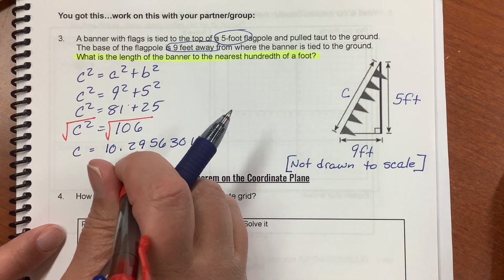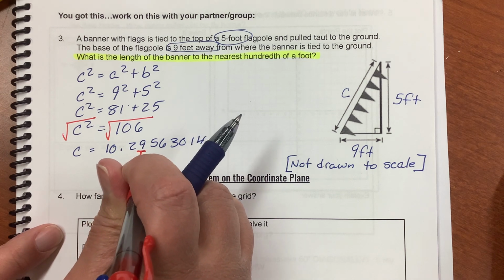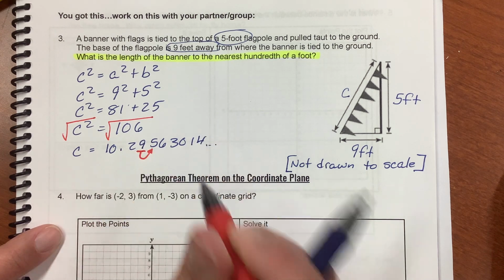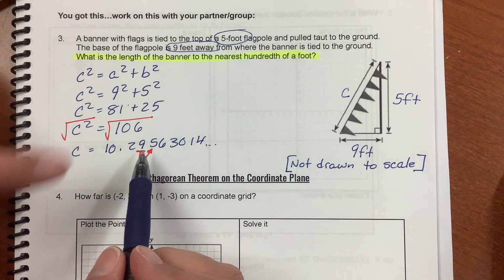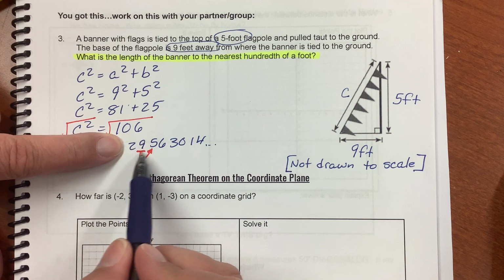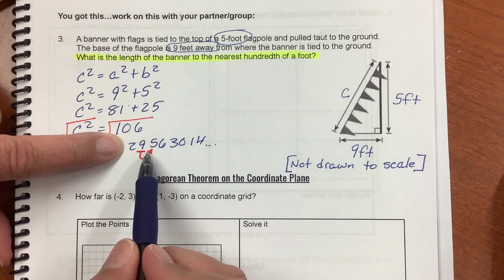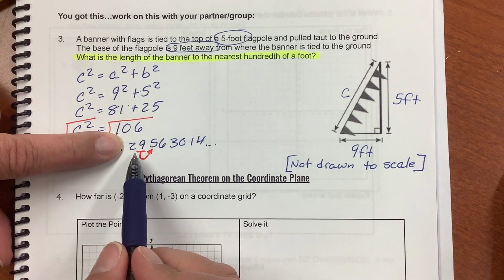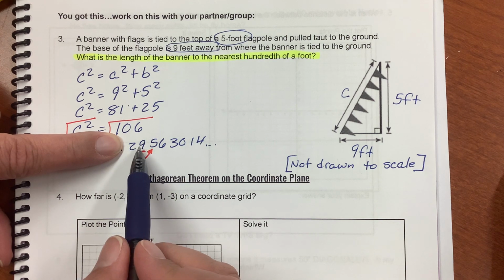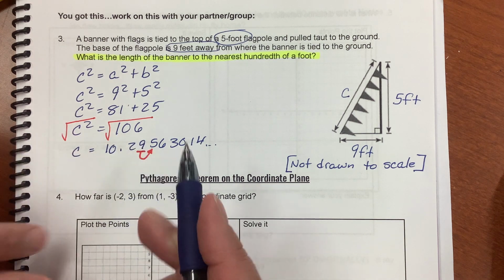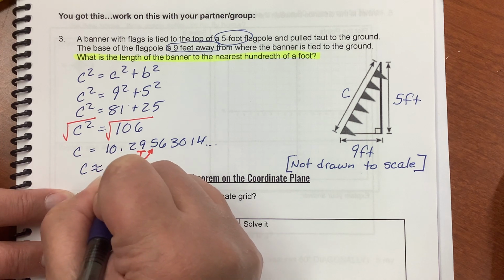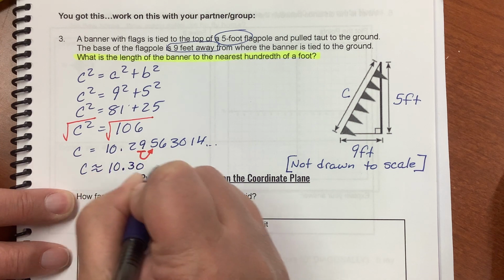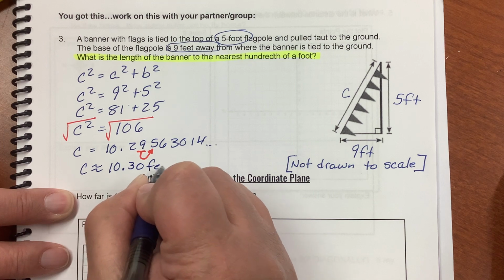I need to look at the 9, and the 5 says go up. If I round 9 up, it's going to be 10, and that doesn't fit. But let's look at this. 29 hundredths rounded up is 30 hundredths. So that 29 rounds to 30. So C is approximately 10 and 30 hundredths feet.